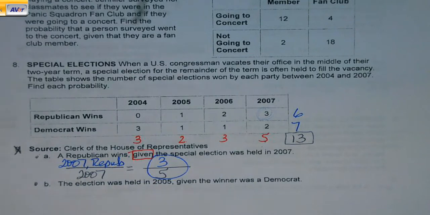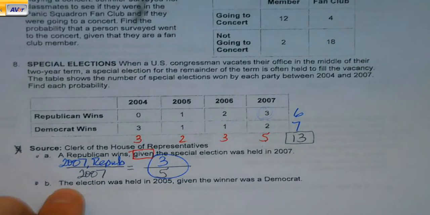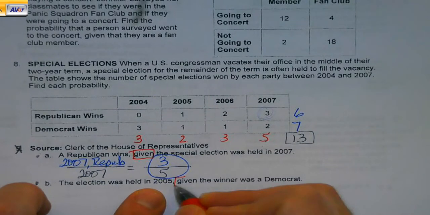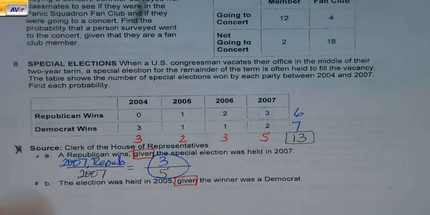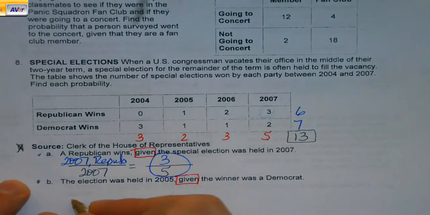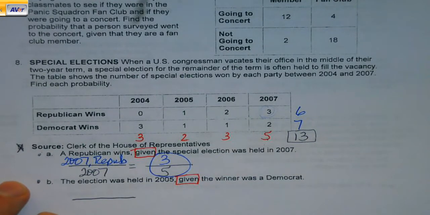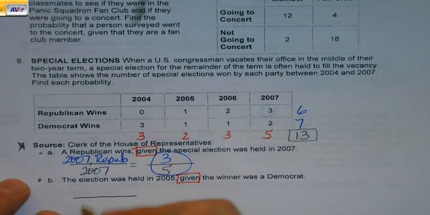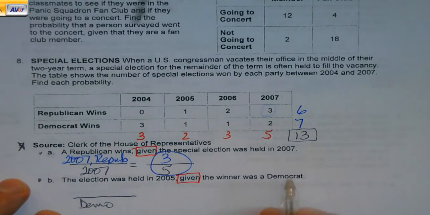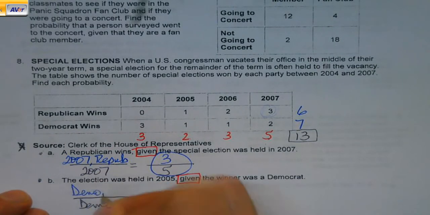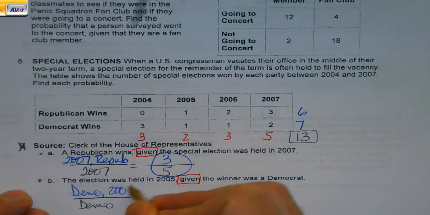But the order does matter. Okay, well, what do you mean by that? Let's use B as the example. The election was held in 2005, given the winner was a Democrat. All right, let's get some back and forth going here now. What's going to go in my denominator? Democrat. Because that's what's after given. What's going to go in the numerator? Democrat and whatever's before, which is that the election was held in 2005.